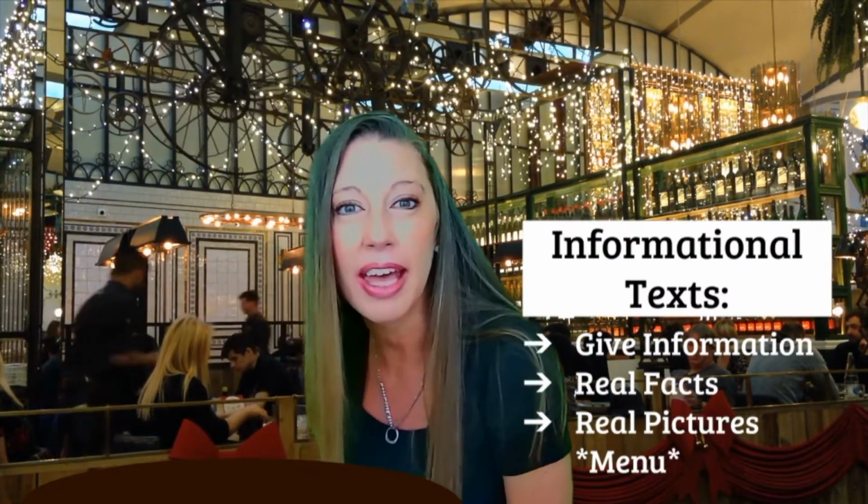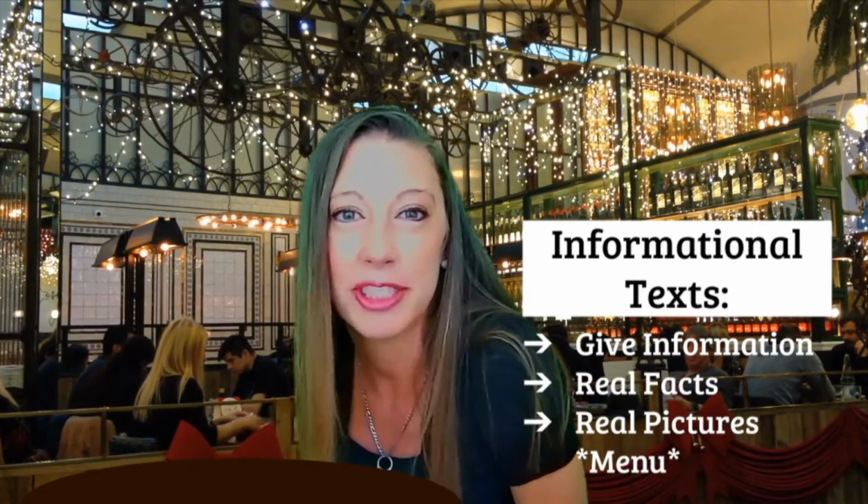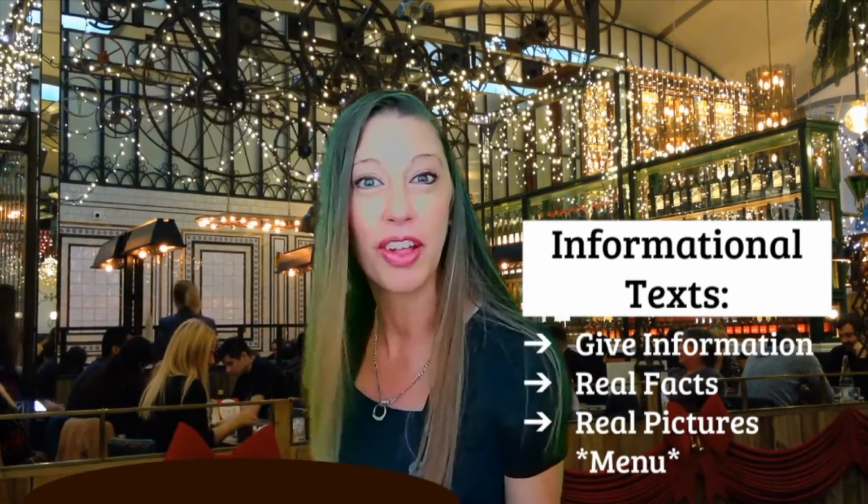Well, what's a menu for? A menu is a list of foods and drinks that we have at this restaurant for you to buy. And it also has a price and some pictures of the food that we offer. Wait, so this menu is a list of real food and pictures and information to describe these foods? Guys, this menu is a type of informational text. Maybe informational texts aren't that boring after all.